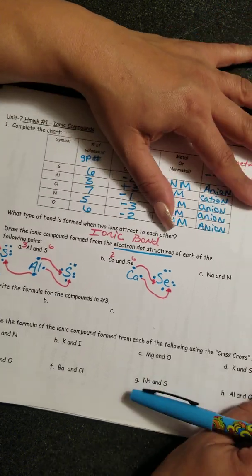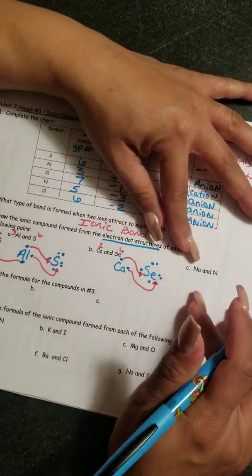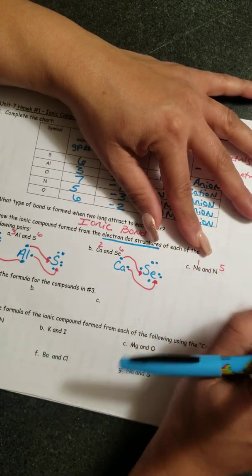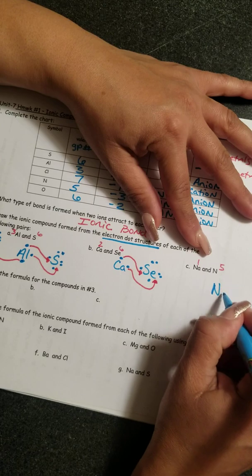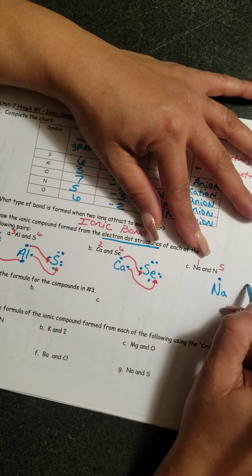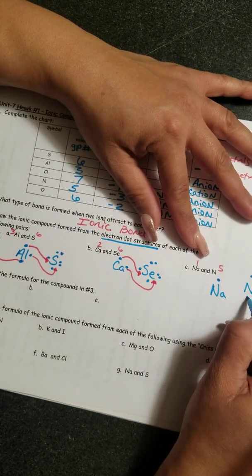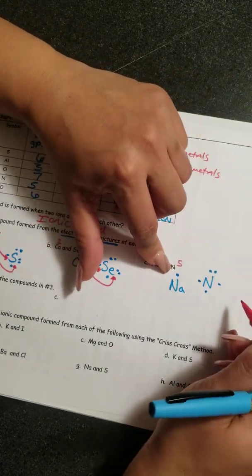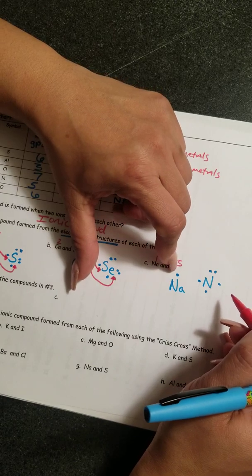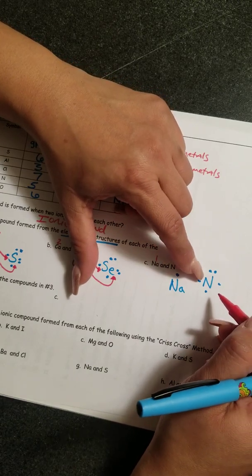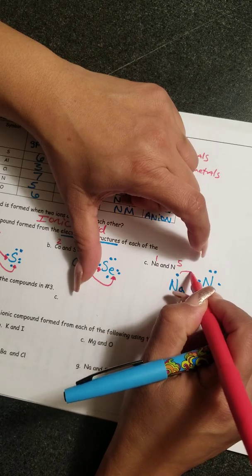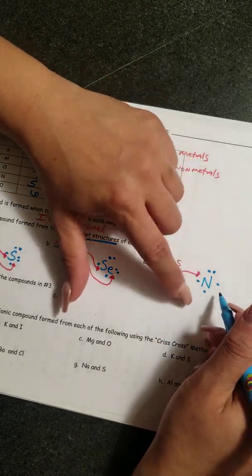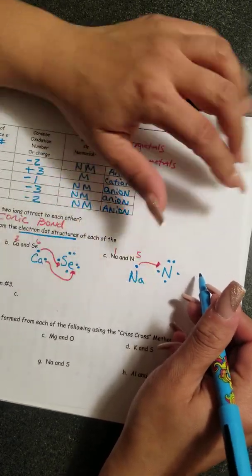Okay? Let's keep going. Sodium and nitrogen. Sodium is in group 1. Nitrogen's in group 5. Na, 1. Nitrogen 1, 2, 3, 4, 5. And what's going to happen? My metal is going to get rid of because it donates, and my non-metal accepts. So I'm going to donate over here. Are we done? No. Nitrogen needs 2 more electrons to be happy.